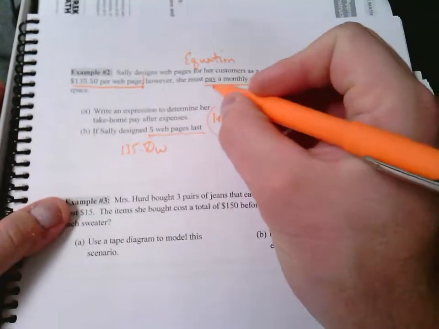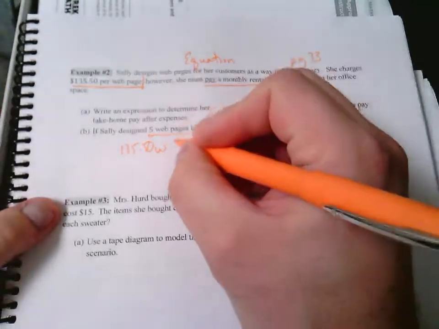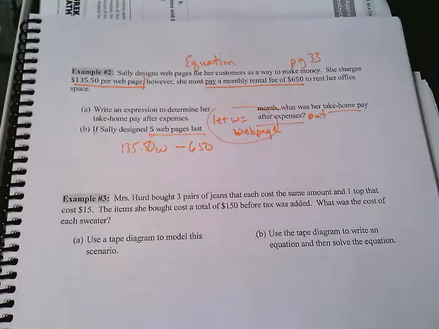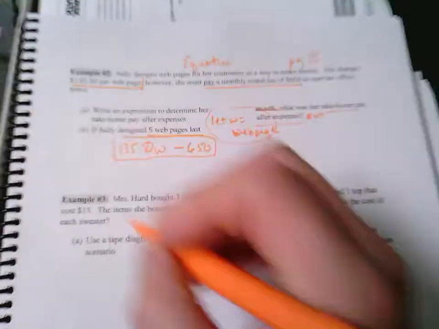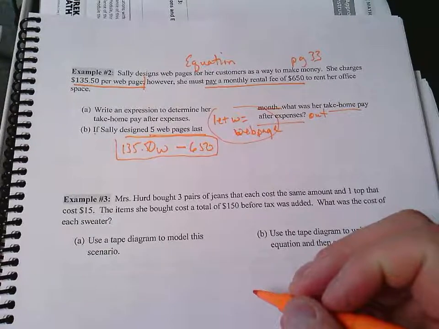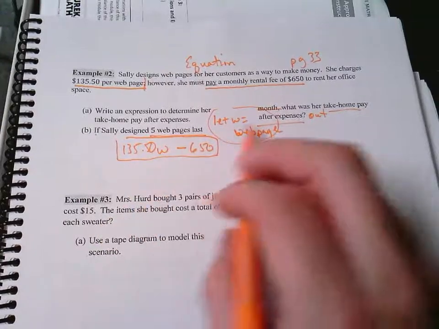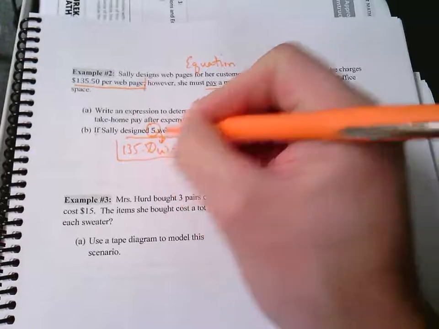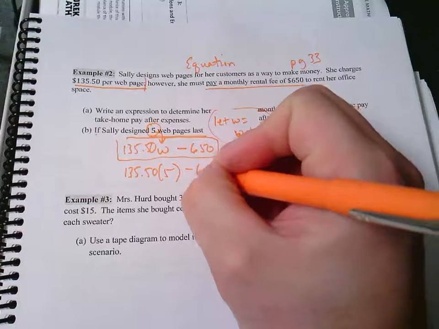Okay? Now, the monthly rental fee is going to come out of the money that she makes. So that's going to be a minus $650. So this is going to be the expression that would represent her take-home pay. Right? So now, part B says, if she designed 5 web pages last month, what was her take-home pay after expenses? So the 5 is going to go in place of W. So it's $135.50 times 5 minus $650.